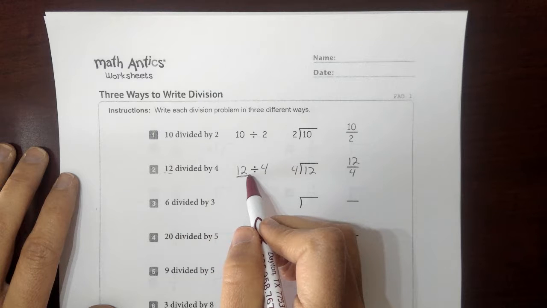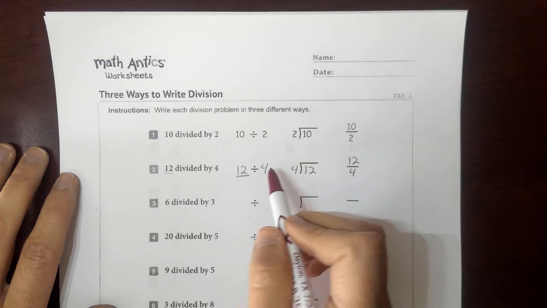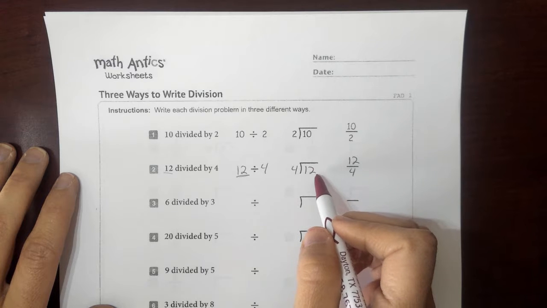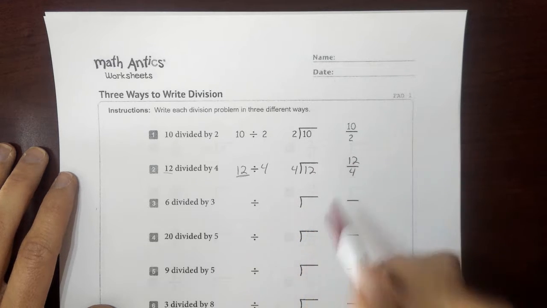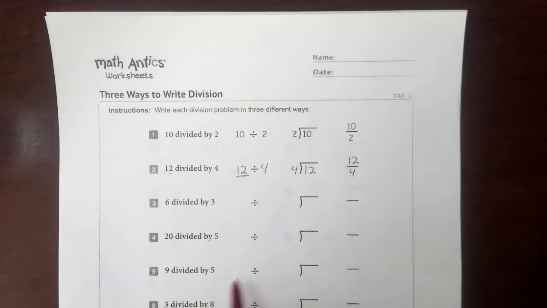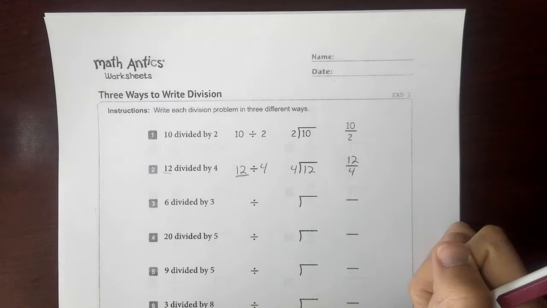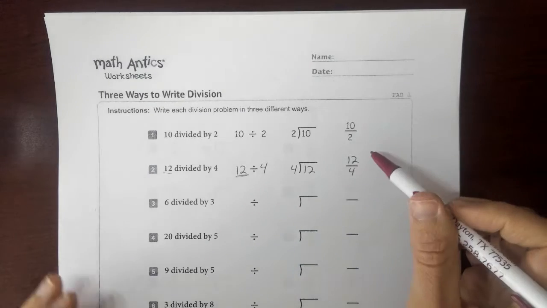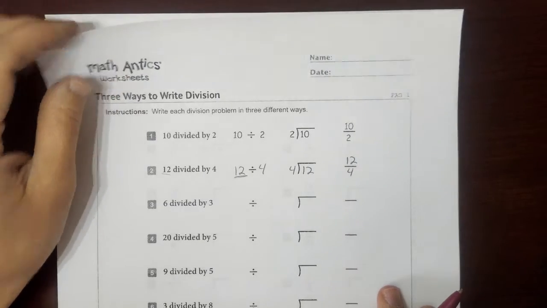So it's your first number when you're writing division out with the division symbol. It's going to be the inside number when you write it in the box, and it's going to be the top number when you're writing it in fraction form. Okay, so now you've got 2 examples. You should definitely have an easy time just writing this out. You're not actually doing the division, right? You're just writing it, so you should be able to get that done really quickly.